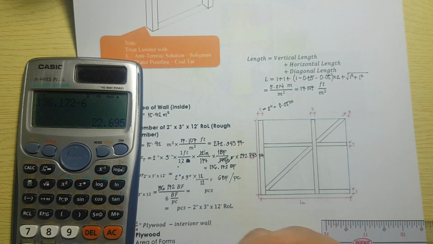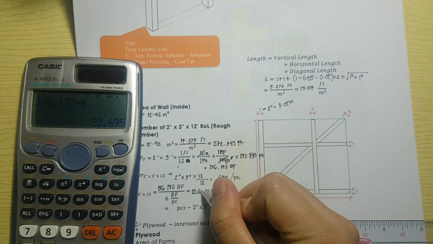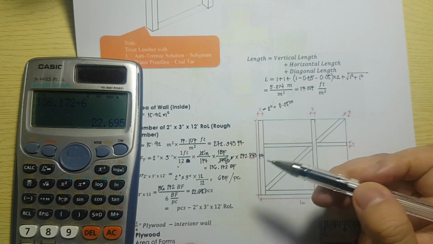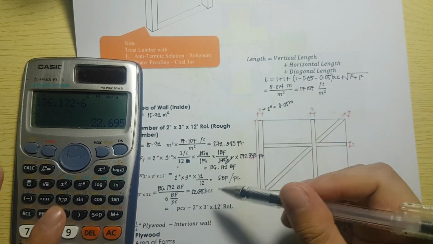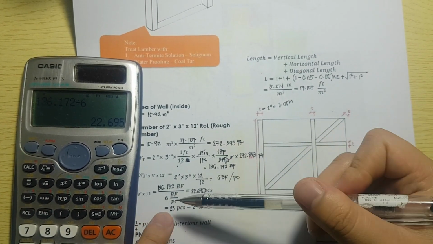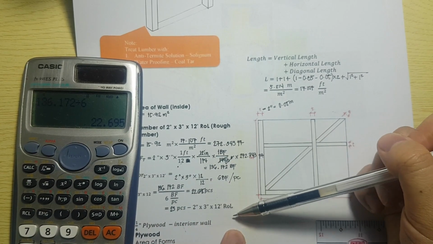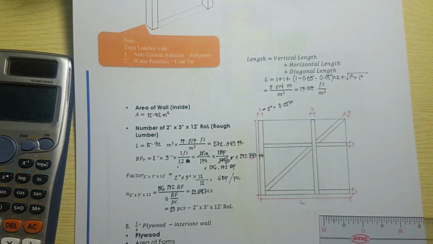And that is equivalent to 22.695 pieces. So, hindi naman tayo makakabilang 0.695 pieces. So, we round it up to 23 pieces. So, we're going to order 23 pieces of 2 by 3 by 12 feet rough lumber. RO stands for rough lumber.